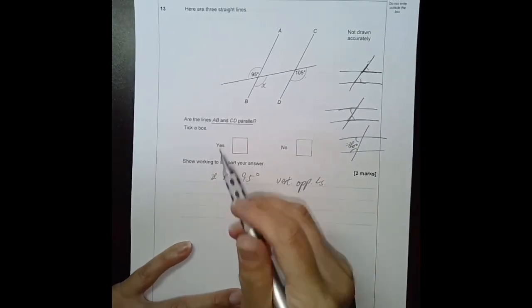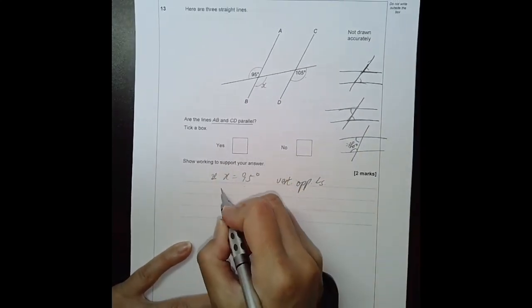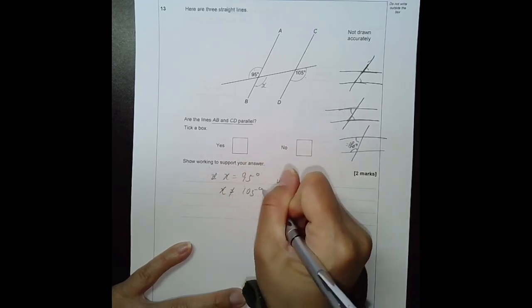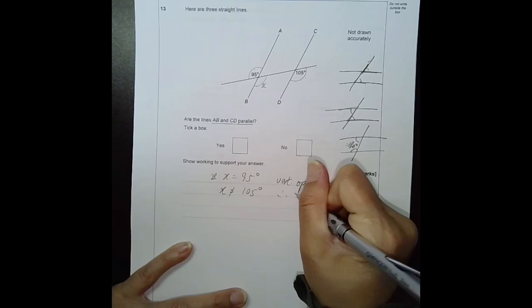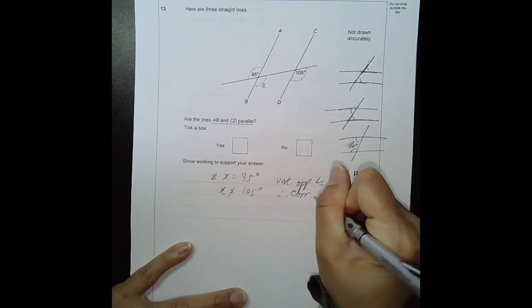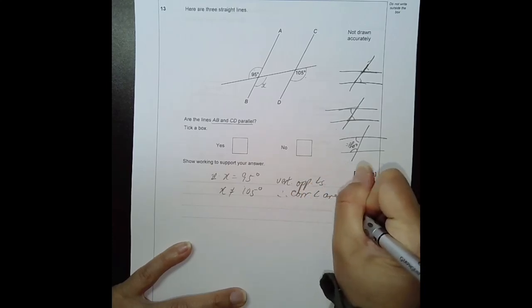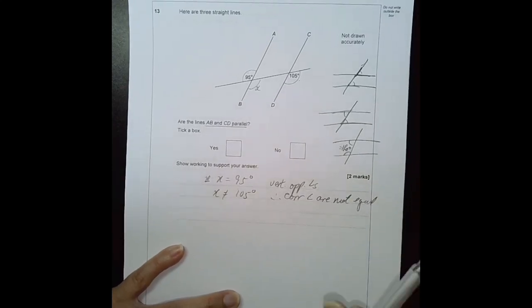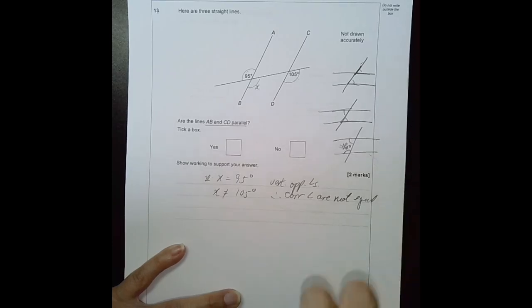And because X is not equal to 105, therefore their corresponding angles are not equal. If they are equal, they are parallel, but they are not. So the answer is no.